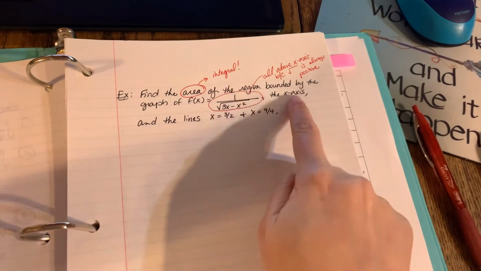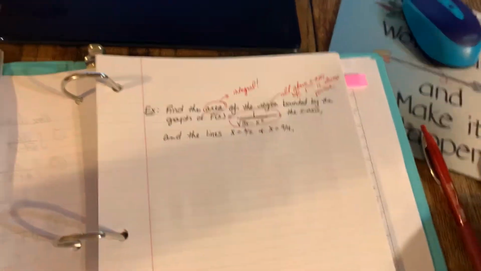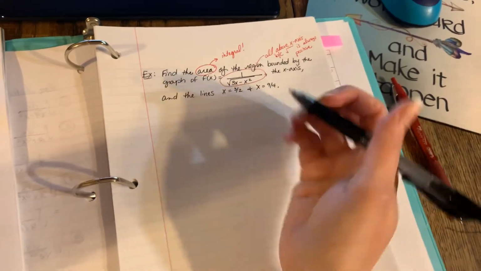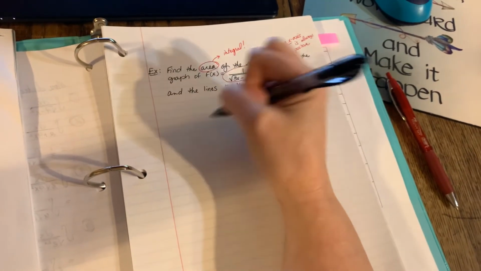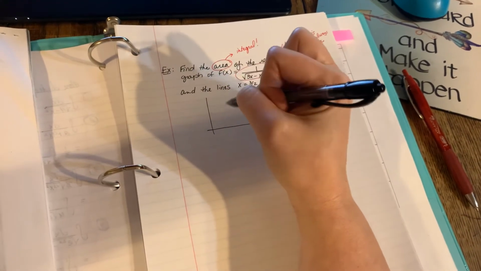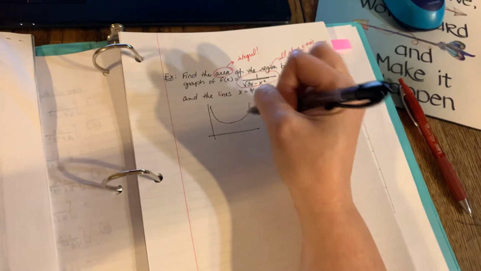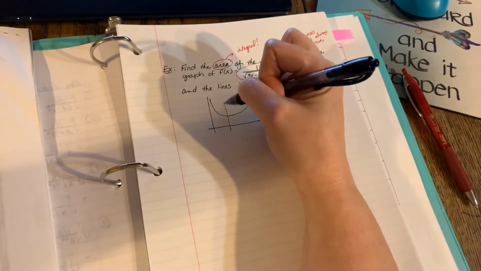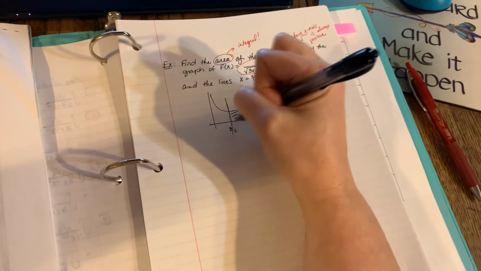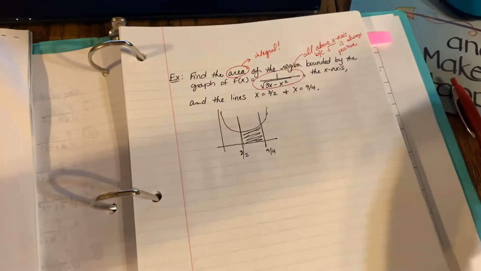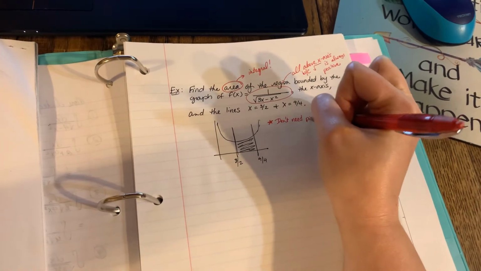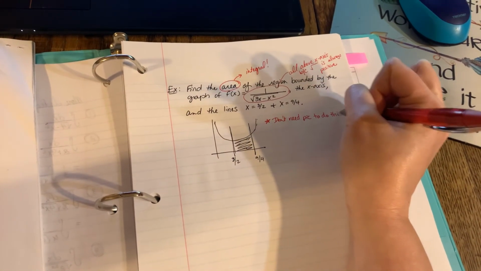Okay, so the area between this and this, from here to here, I'm going to draw a picture of it for you just so you understand what it looks like. But you don't need to know what it looks like. It's just, I mean, whatever the function looks like, it actually kind of looks like a parabola. Okay, but anyway, from 3/2 to 9/4, this is what we want. Okay, but again, you don't need the picture to do this.